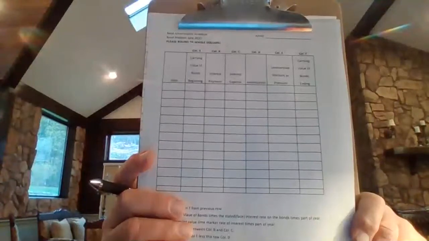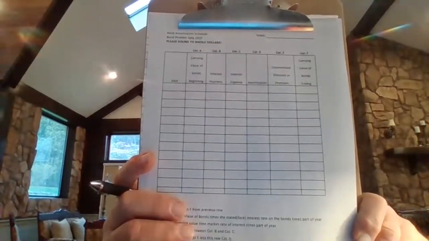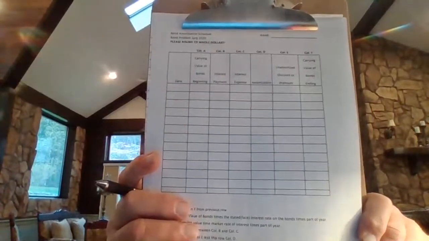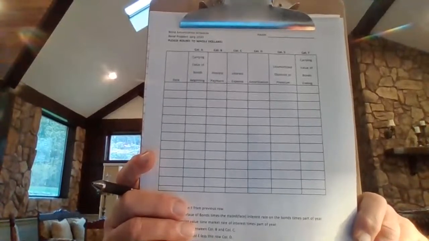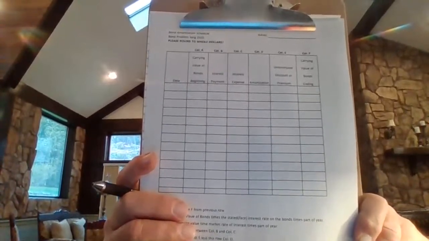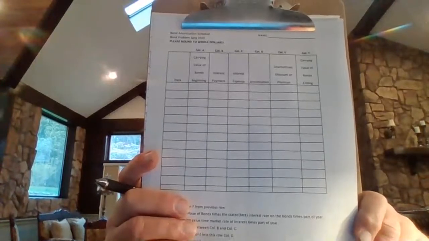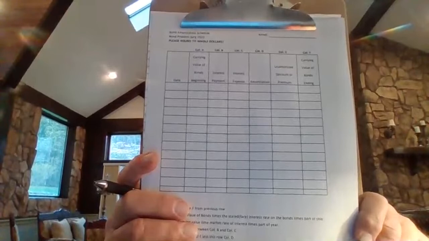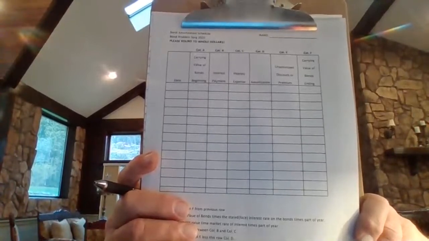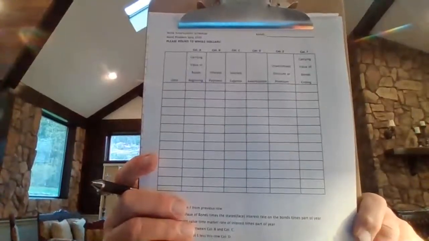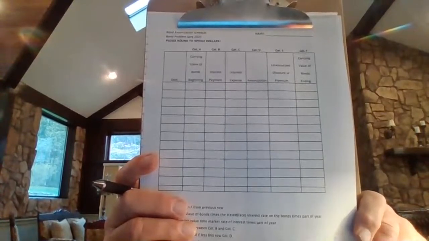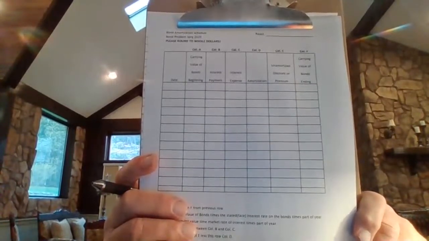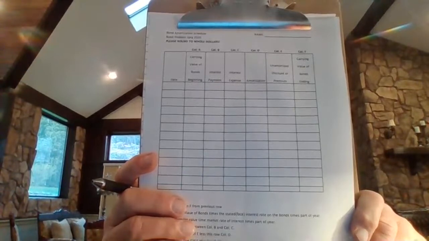So the maturity value of the bonds is a face value, 100,000 or a million, whatever it is. I put column E in here. It's a little bit different than the book, because then you can see what the premium or the unamortized premium or discount is. So on the first row, that's going to be the total, the difference between the proceeds and the face value. And then we have the carrying value.